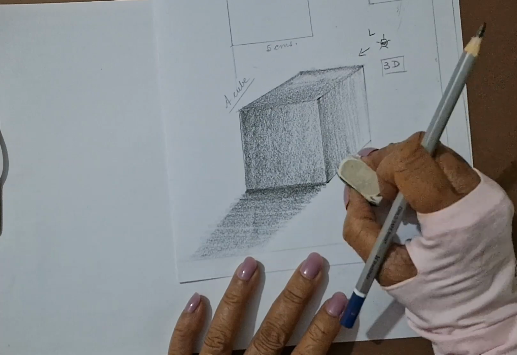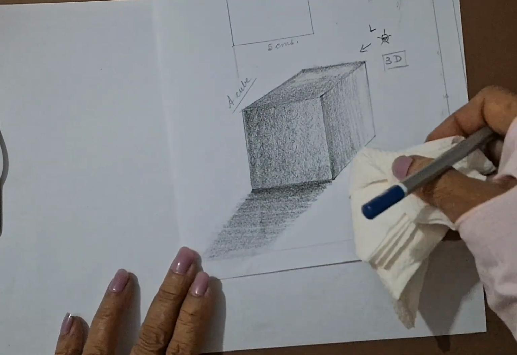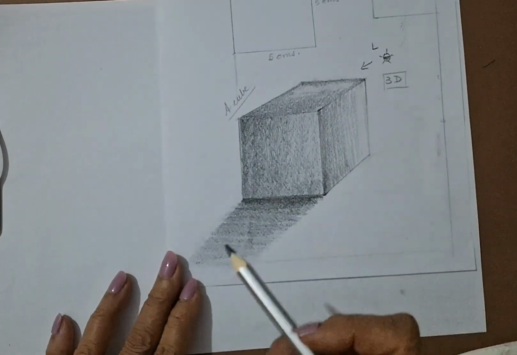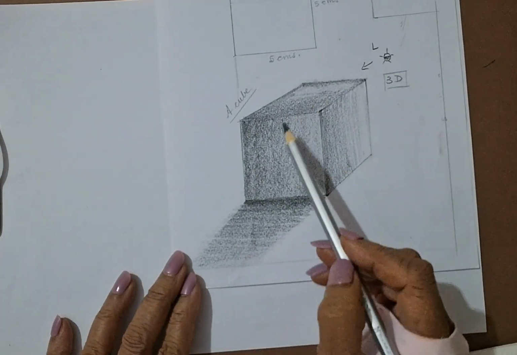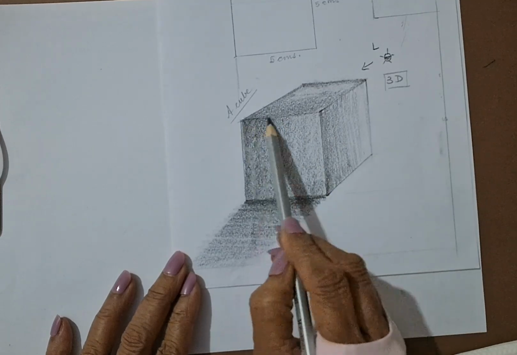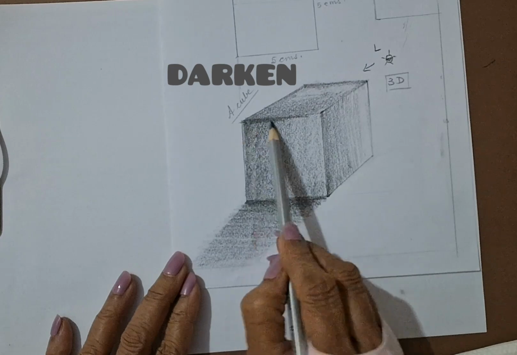Wherever you were clumsy, or I was, let's rub it and clean it. So this is how you will do it. Now there is hardly any difference between this top and this top, right? So you have to make this portion darker.